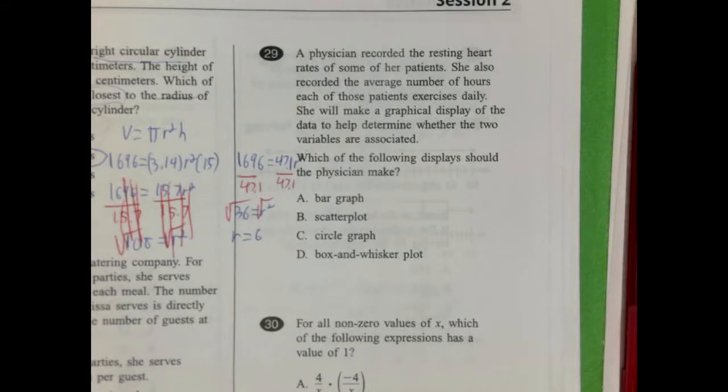Hey everybody, we're going to continue the 2018 MCAS. This is session 2, so it's a calculator session, and the PDF is found in the video description. So if you want to try this first, which I'd recommend, download the PDF, try these problems out, and then you can watch these to go over the answers.